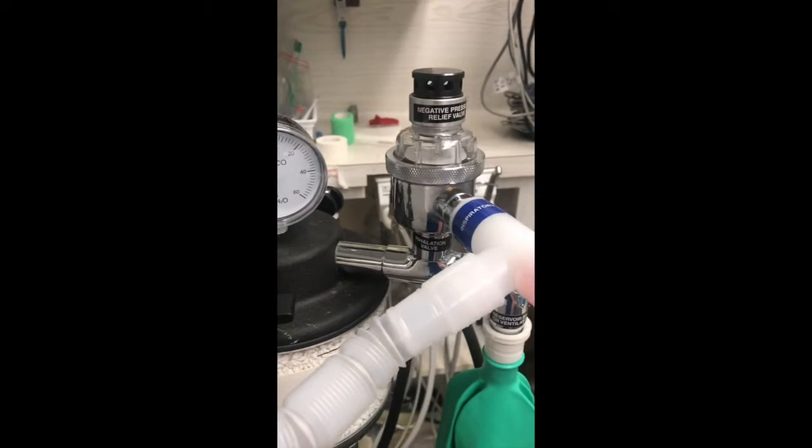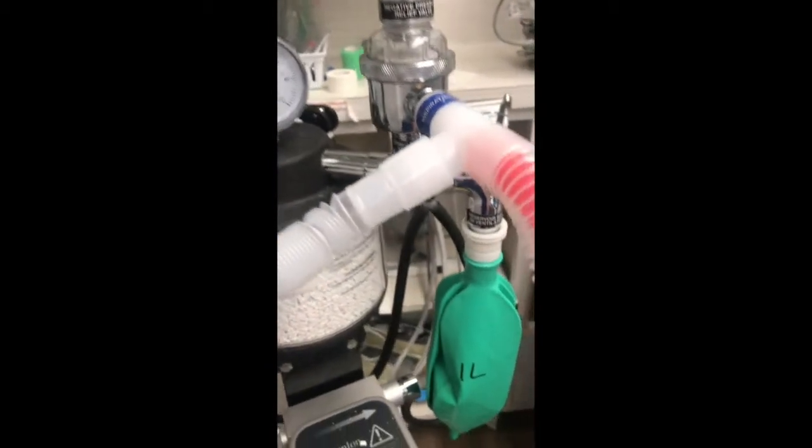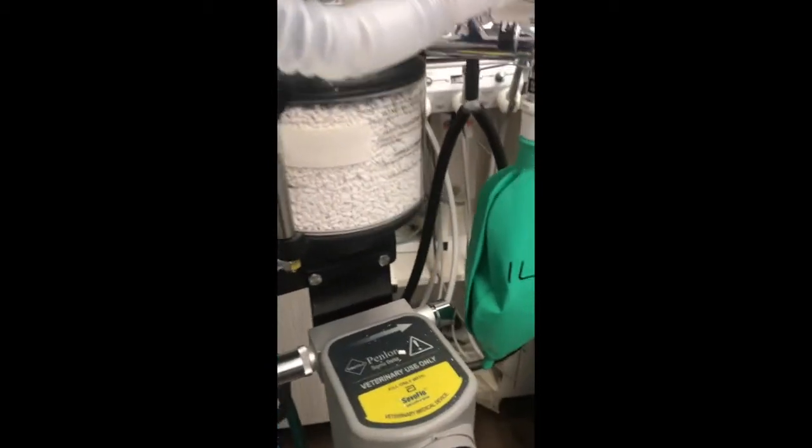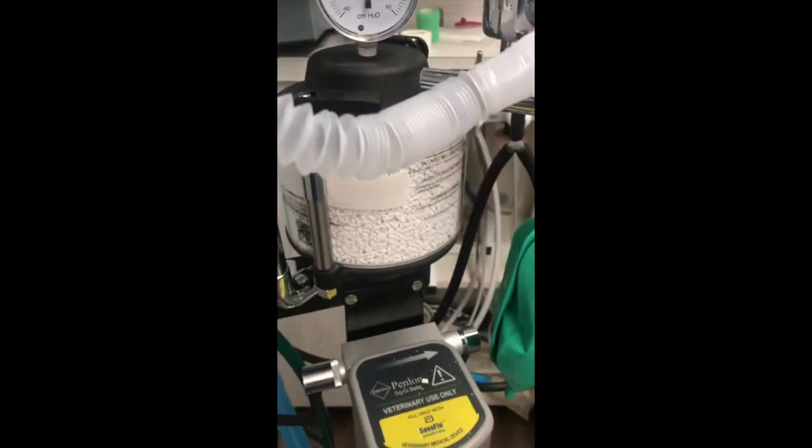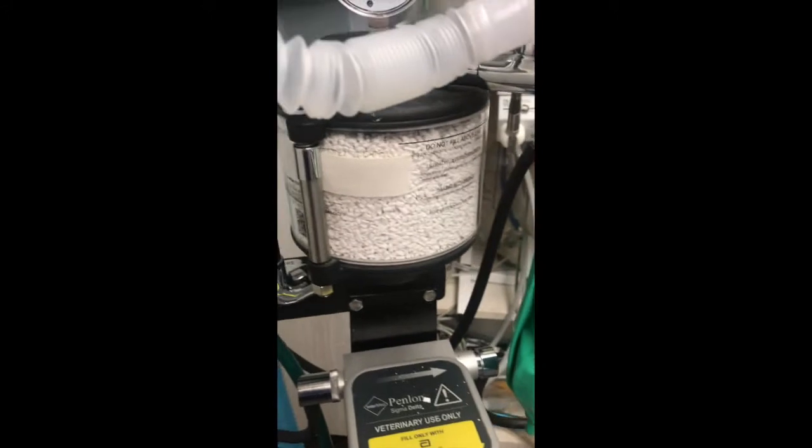And then as our patient exhales, you can see the CO2 absorbing granules. We use Nosorb here, and you want to refill those after 8 hours of use. So the Nosorb crystals, we refill them every week or after 8 hours of use, whichever comes first.